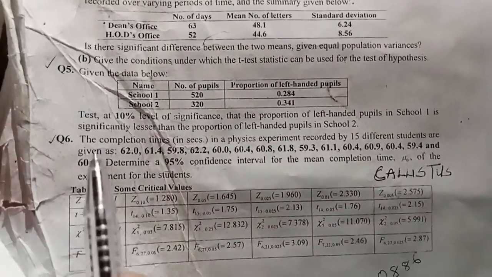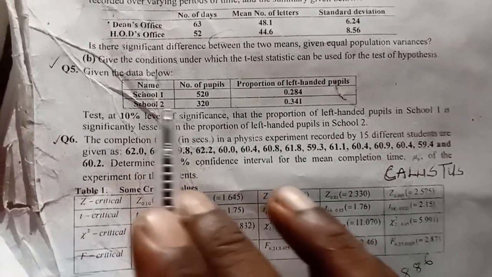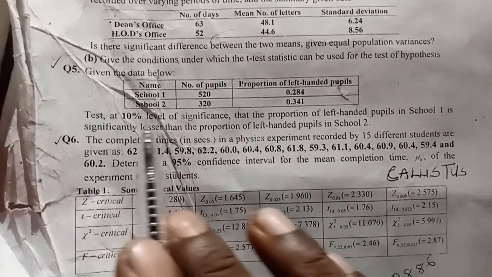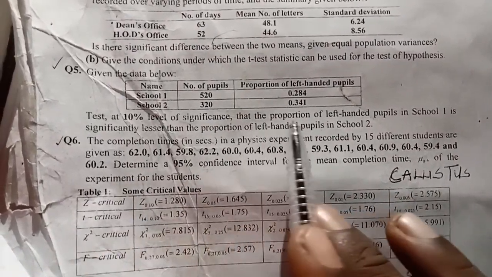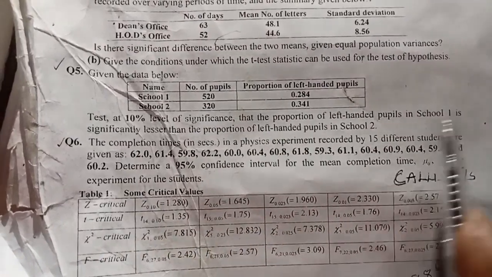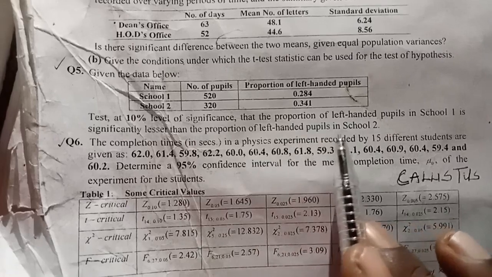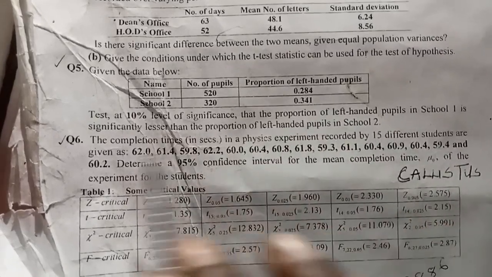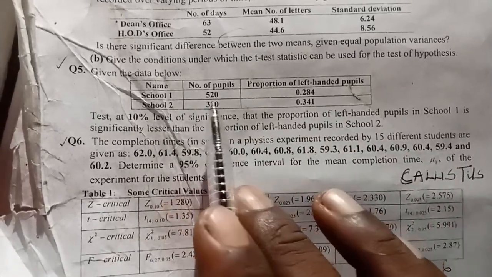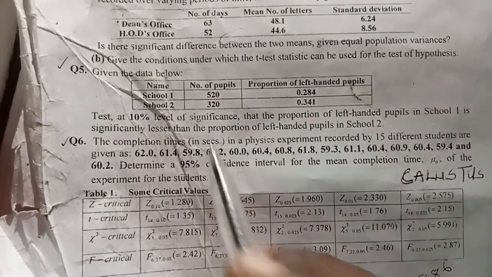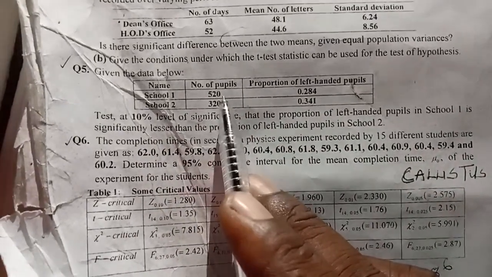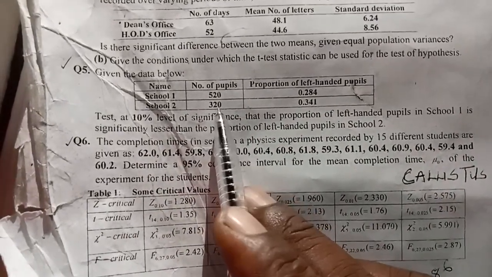So the number 5 question says, given the data below, test at 10% level of significance that the proportion of left-handed students in school 1 is significantly less than the proportion of left-handed pupils in school 2. So for us to do that, we'll break down what is given to us. Number of pupils, that's n1 is 520, n2 is 320.